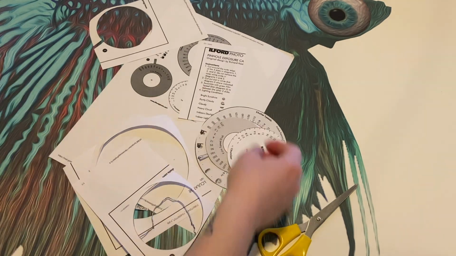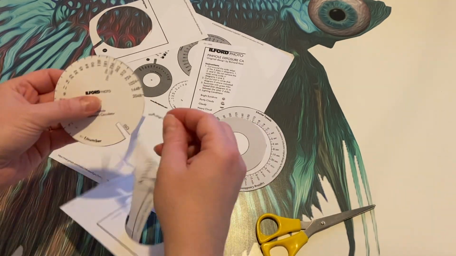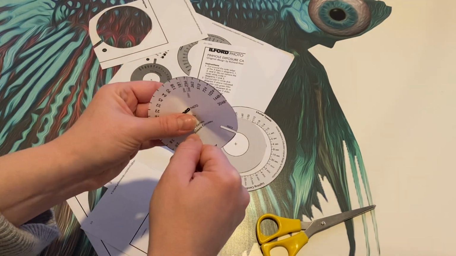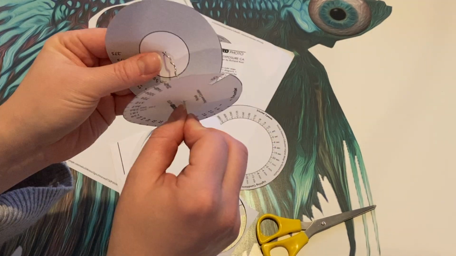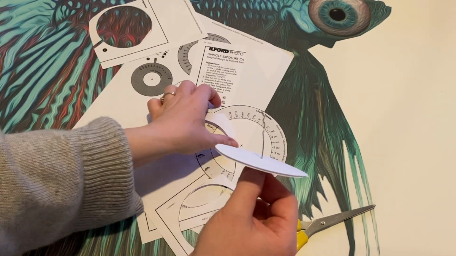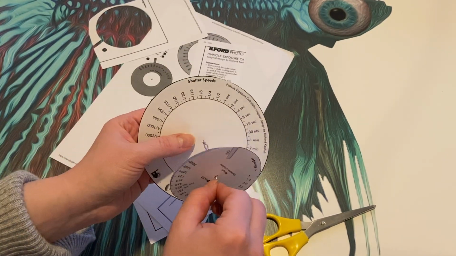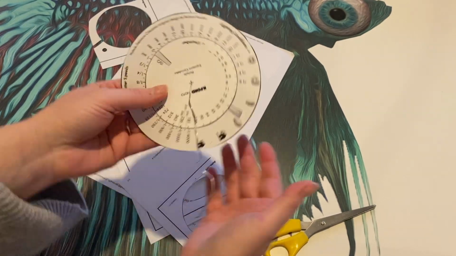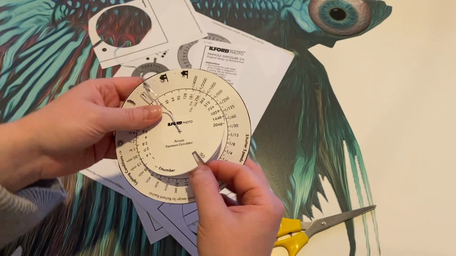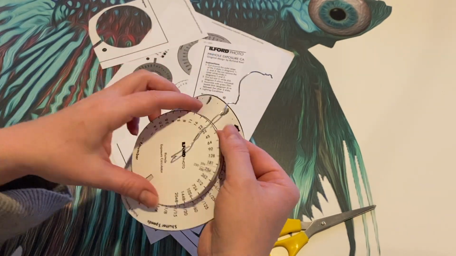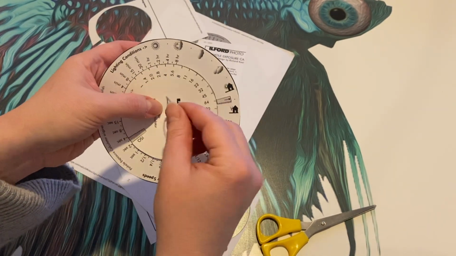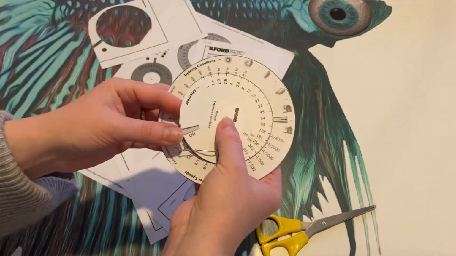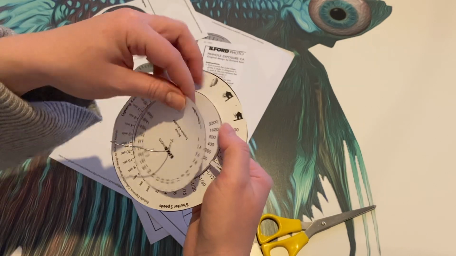I finished cutting all the circles and now I'm going to be putting it together. And I found this little wire that I'm going to be putting through the middle here to keep all these three circles together. And I have my aperture, and then in the middle I have my ISO, and then in the back I have the bigger circle, which is the shutter speed. And basically I can select my film ISO and the light conditions that I'm in, and it's going to give me the other two settings that actually match each other.